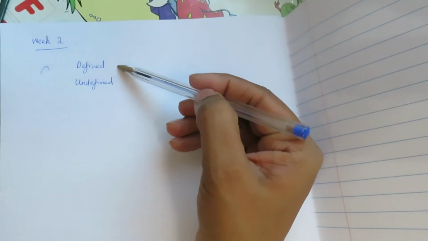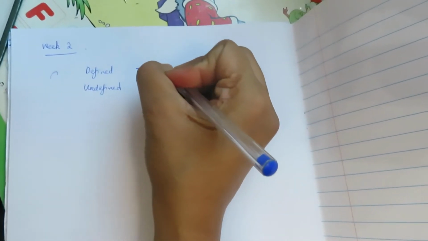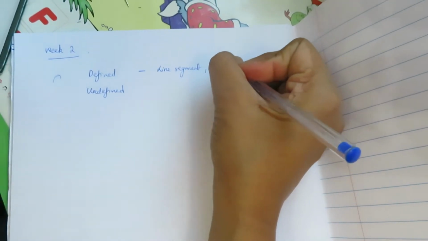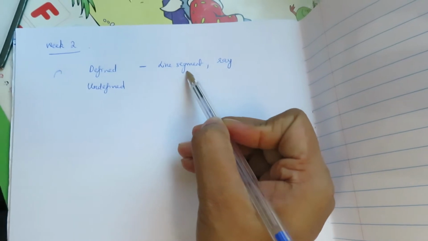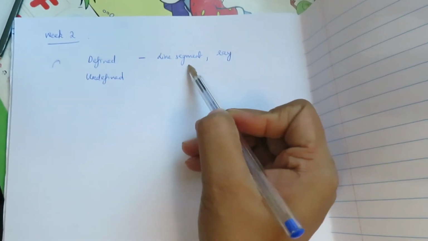The basic terms can be classified into defined and undefined terms. So why are we calling some terms defined? These terms like a line segment and a ray are called defined terms because you can describe them with the help of geometric terms.